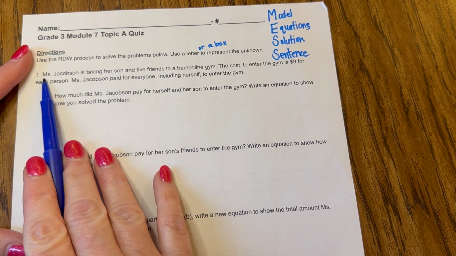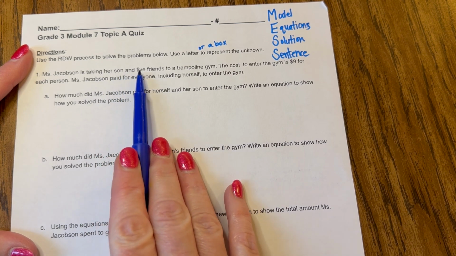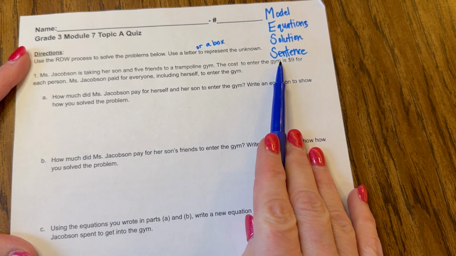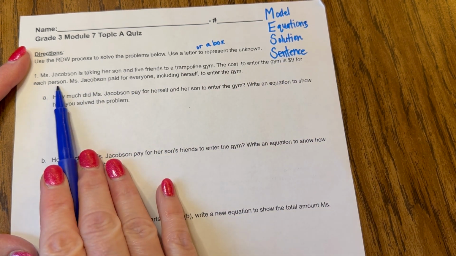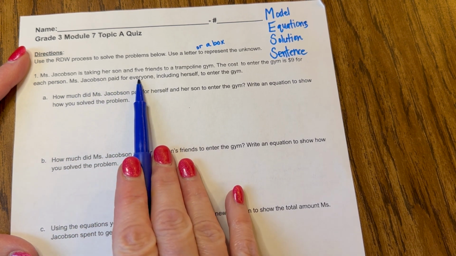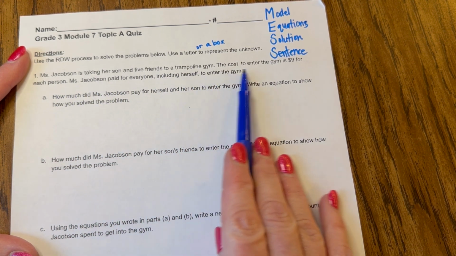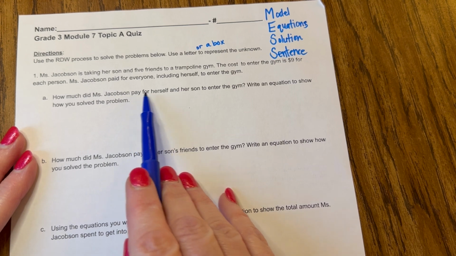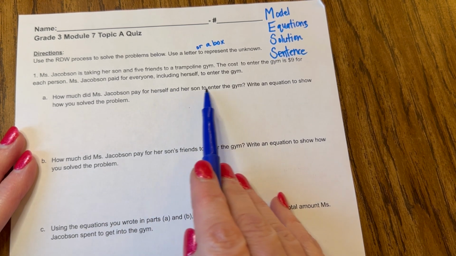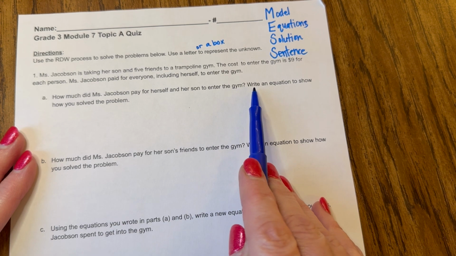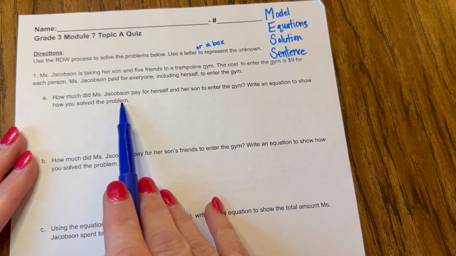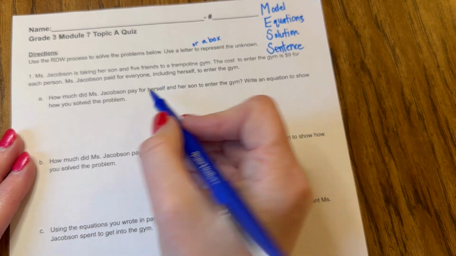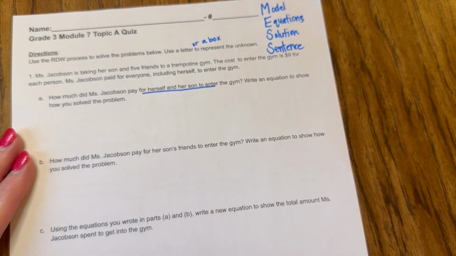Question number 1. Mrs. Jacobson is taking her son and 5 friends to a trampoline gym. The cost to enter the gym is $9 for each person. Mrs. Jacobson paid for everyone, including herself, to enter the gym. A. How much did Mrs. Jacobson pay for herself and her son to enter the gym? Write an equation to show how you solved the problem. Okay. How much did Mrs. Jacobson pay for herself and her son to enter the gym?